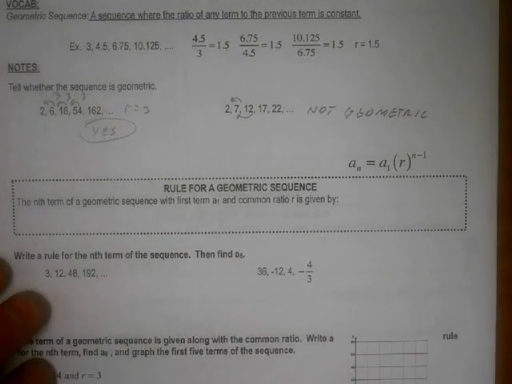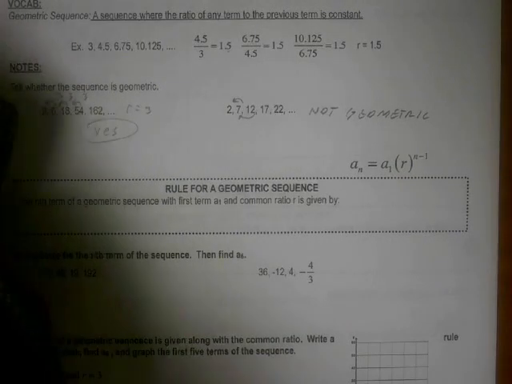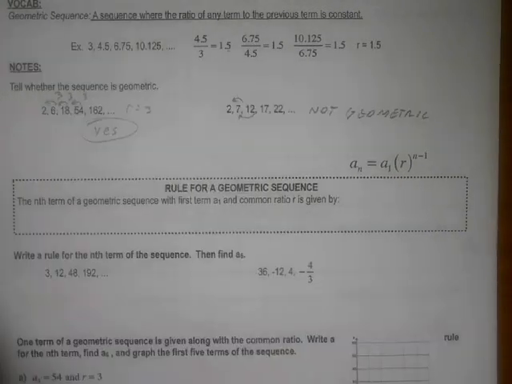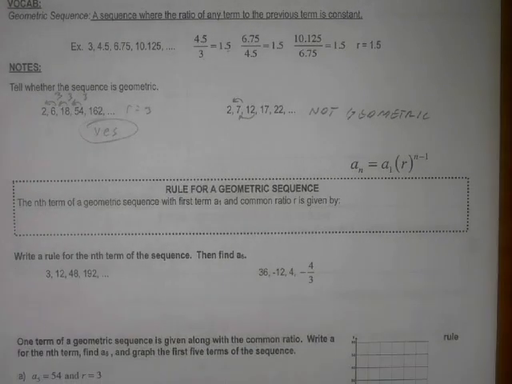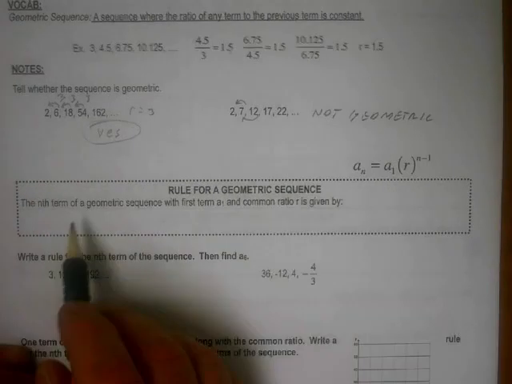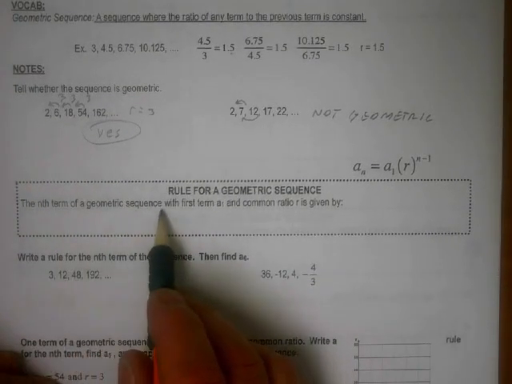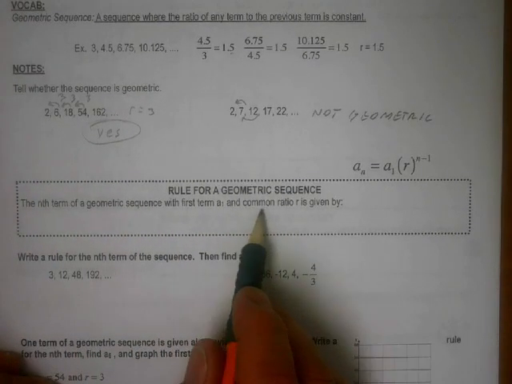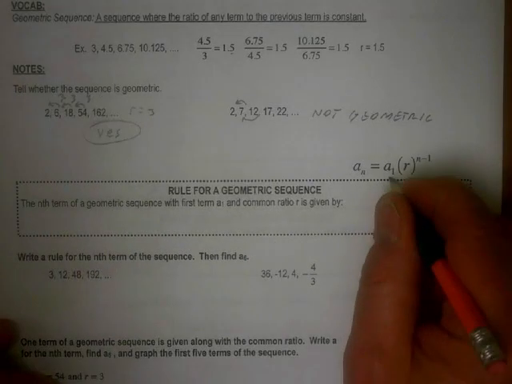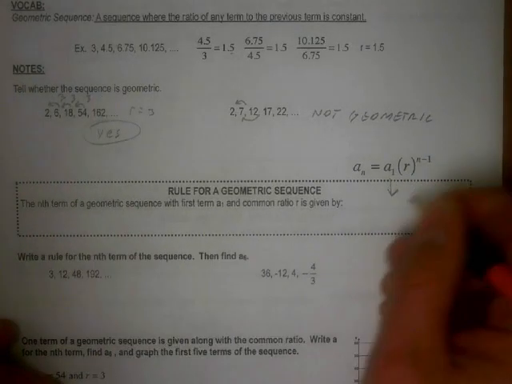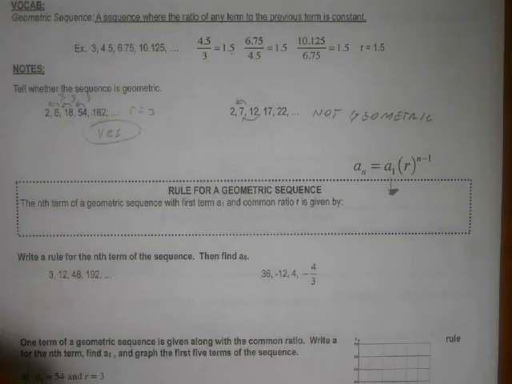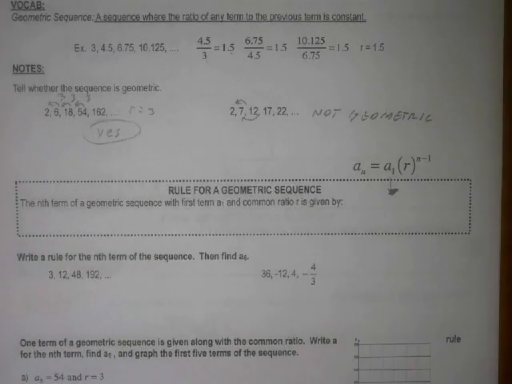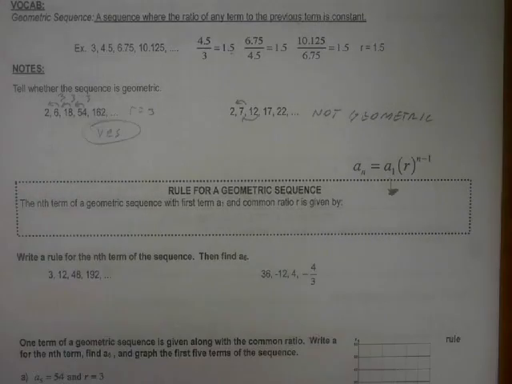Rule for the geometric series. So coming back, the nth term of a geometric sequence with the first term a sub 1 and a common ratio r is given by the following. So this should be right down here. a sub n equals a sub 1 times r raised to the n minus 1 power. I don't know why I slid up there, but it's not supposed to be, but there you go.